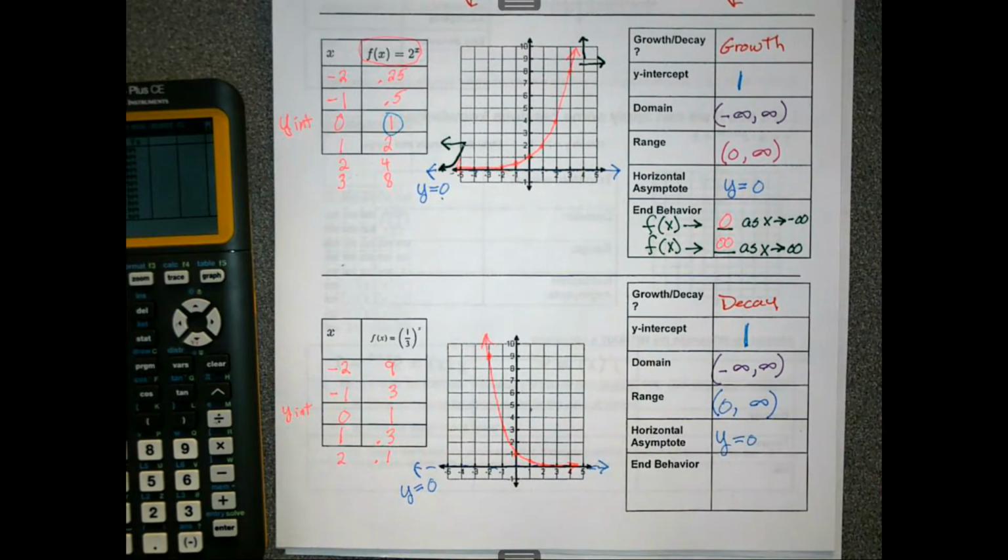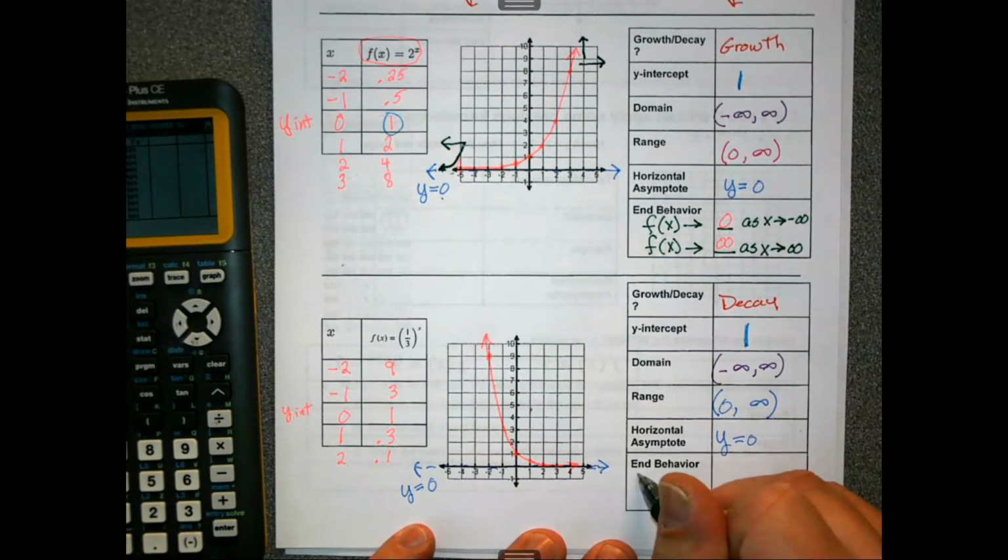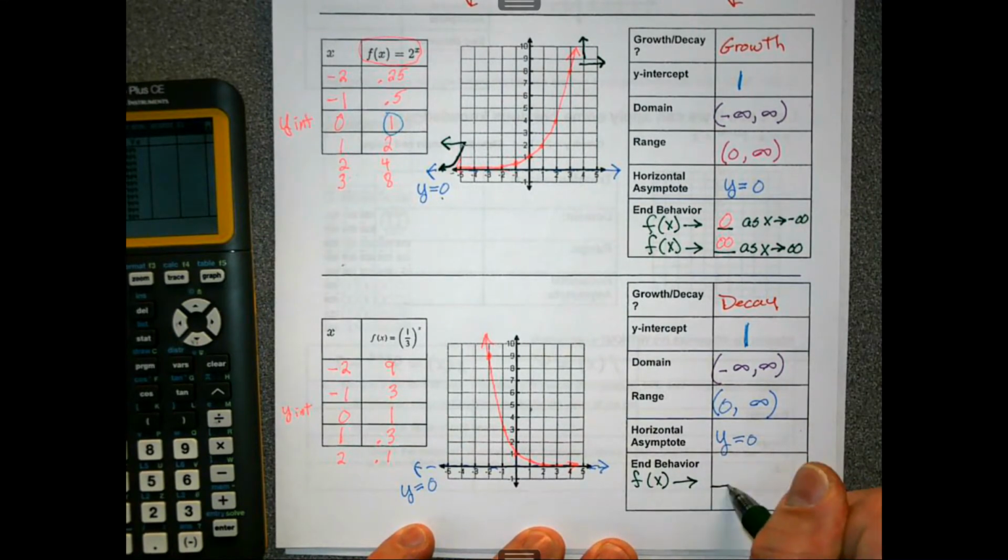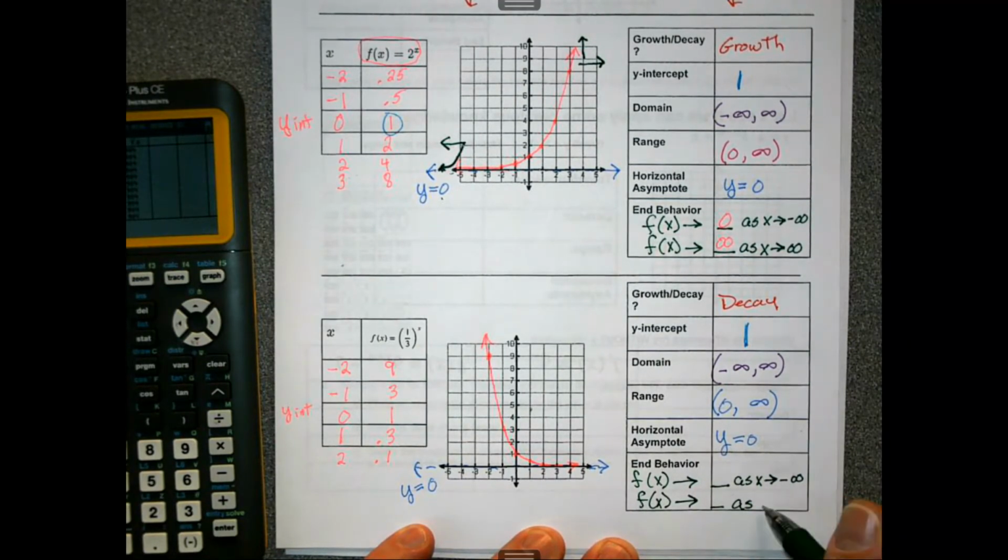And behavior: the f of x approaches blank as x goes to the left or negative infinity. The f of x approaches blank as it goes to the right or positive infinity.